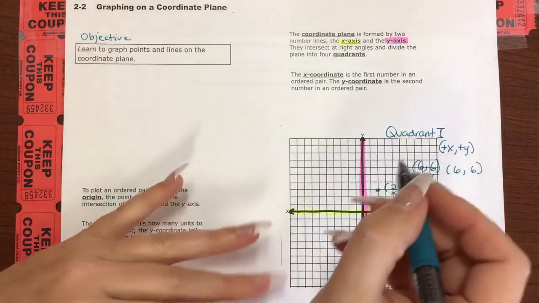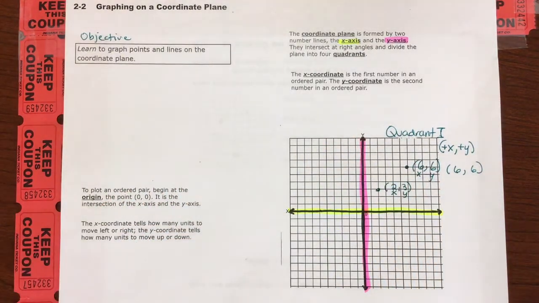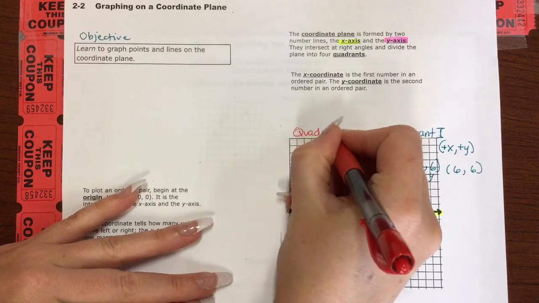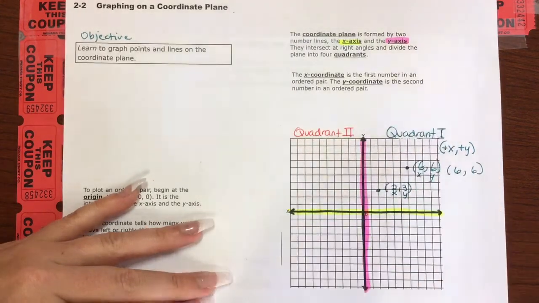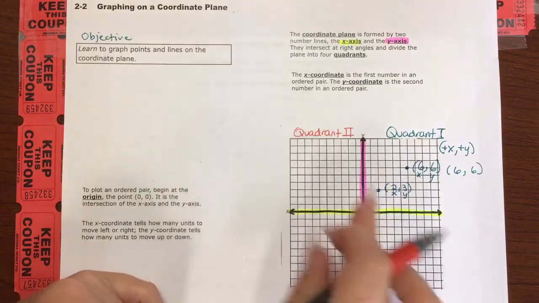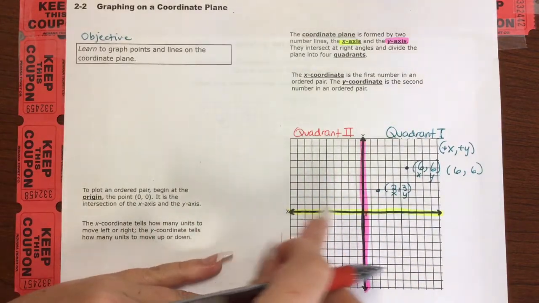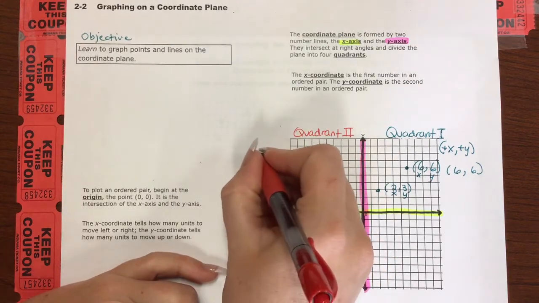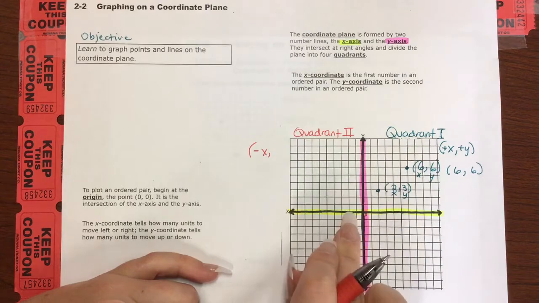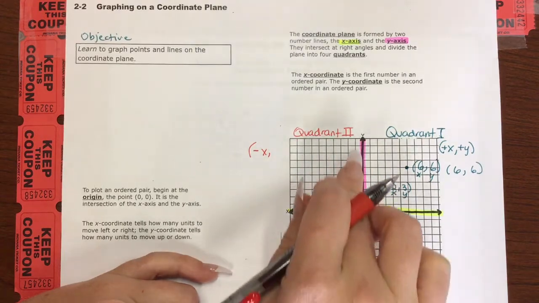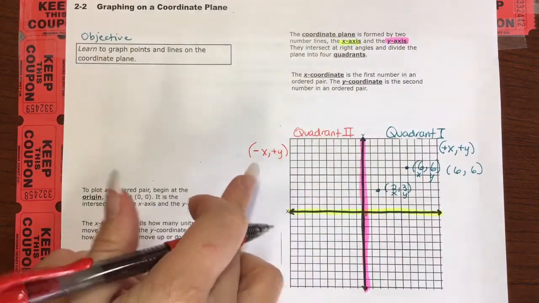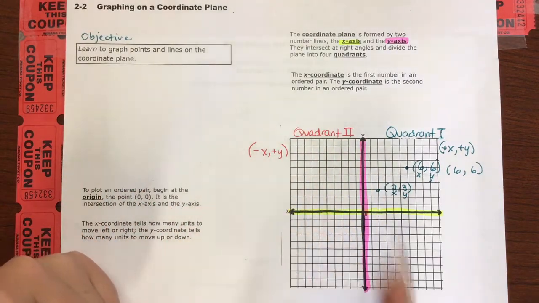Okay, let's look at things that are in quadrant 2. Let's see what happens. This whole thing is quadrant 2. Well, what kind of x values do we have here in quadrant 2? These are negative x values. So the point here is going to have a negative x value. And what about the y value? Yes, the y is going to be positive. So the points in this quadrant are all going to have a negative x and a positive y.